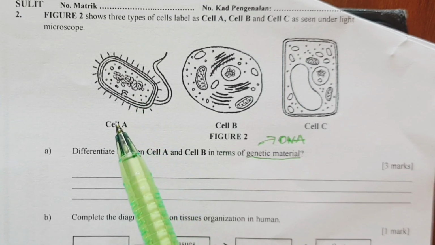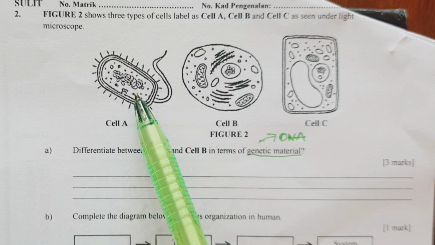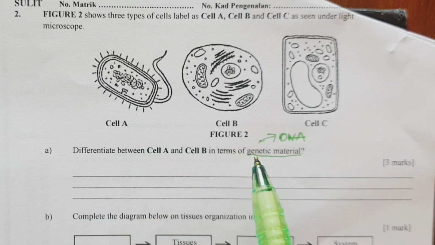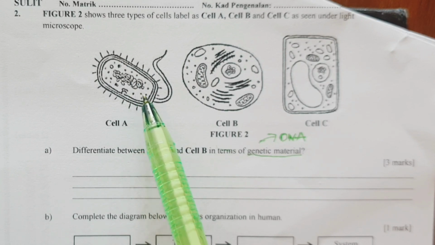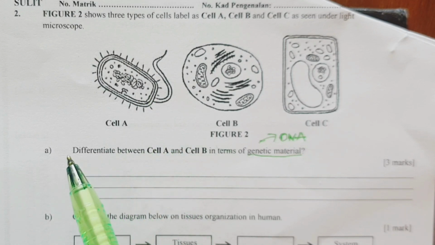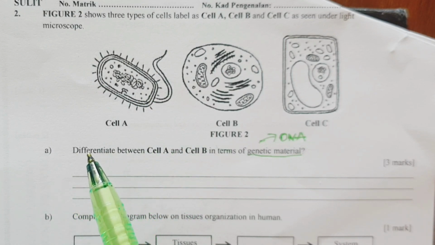So point pertama, cell A, the DNA or the genetic material is not enclosed inside a nuclear membrane or nuclear envelope. But since the question asks you to differentiate, so sila guna perkataan yang menunjukkan bahawa awak sedang membandingkan, differentiating.